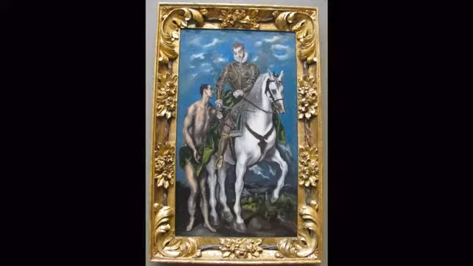Our last image is El Greco's St. Martin and the Beggar. This is a perfect example of proper scale and exaggerated proportions. Scale refers to the size relation of one thing to another, such as the man to the horse. The man is properly sized compared to the larger horse, and so the scale is accurate.